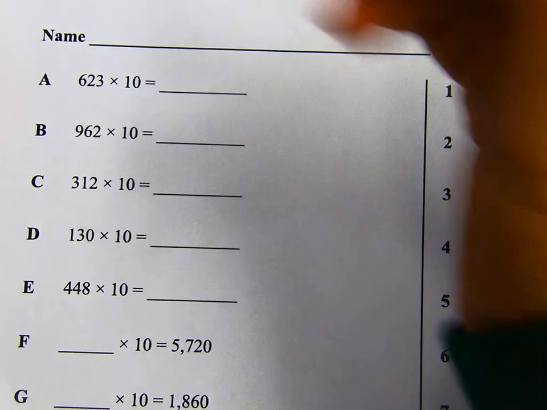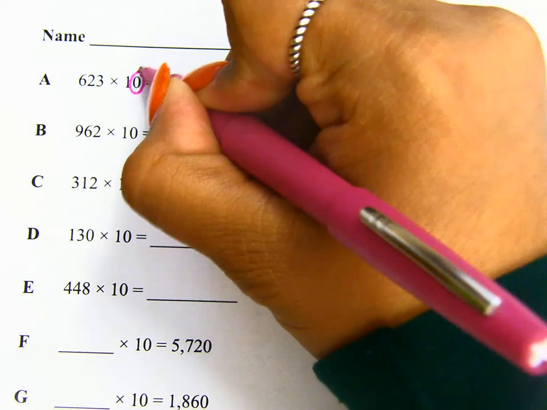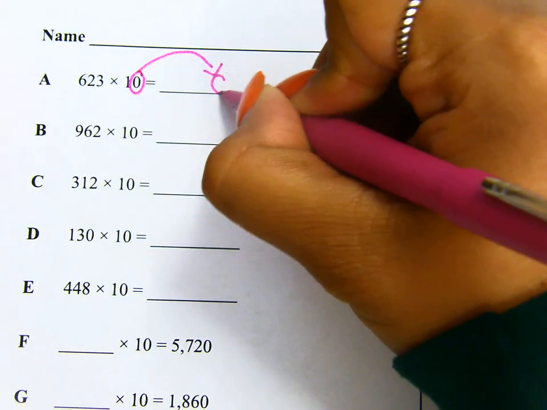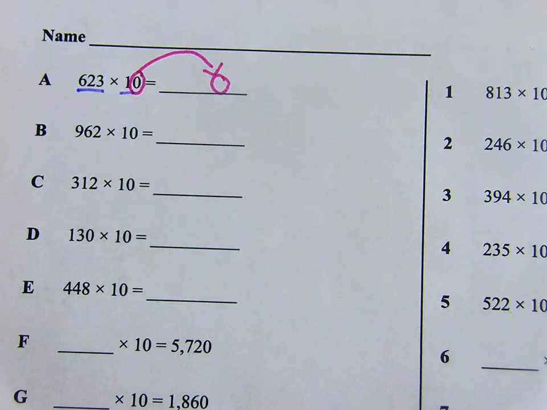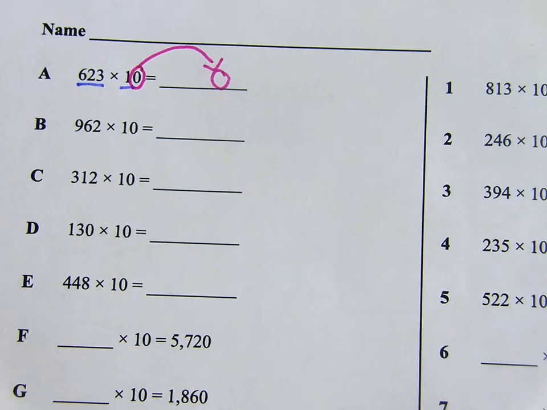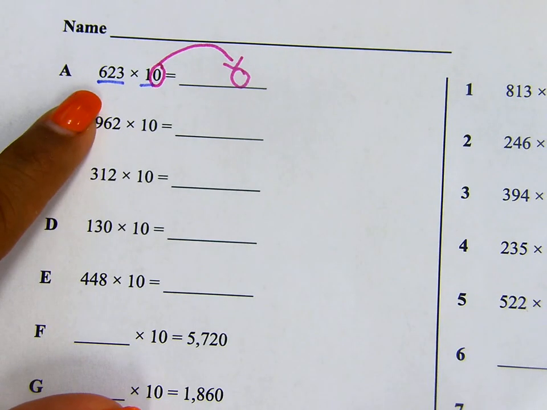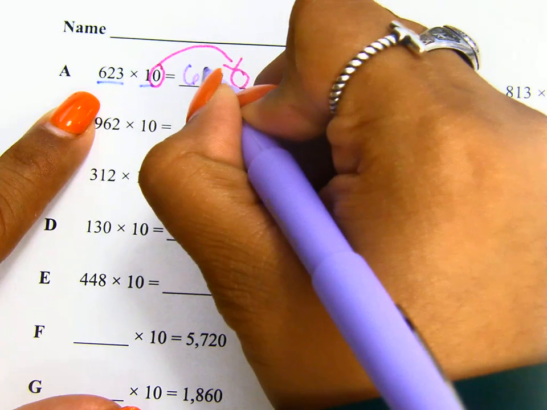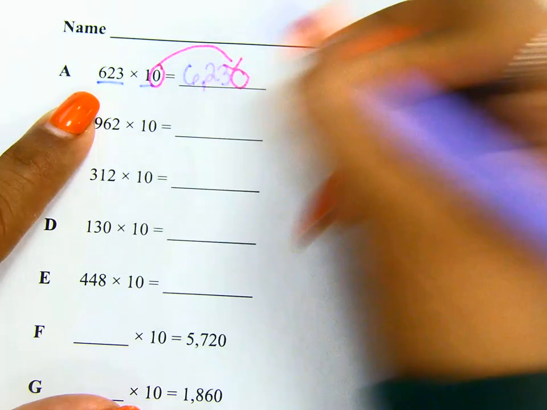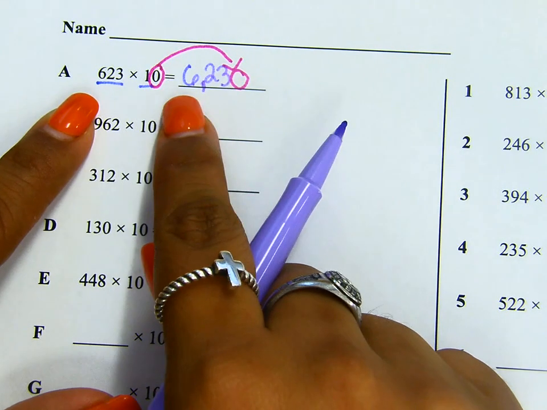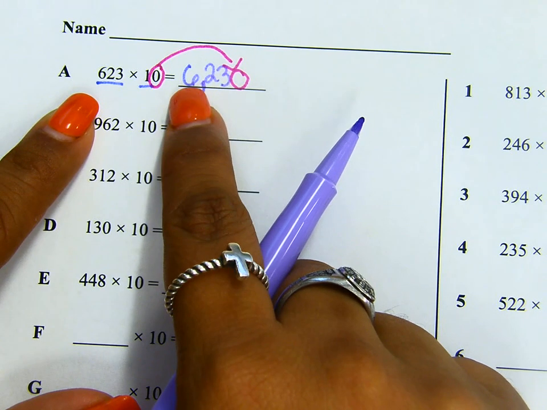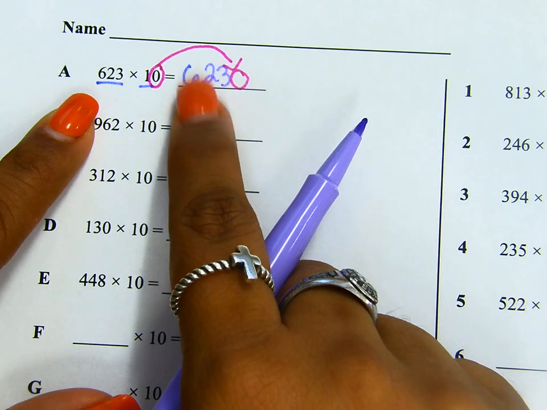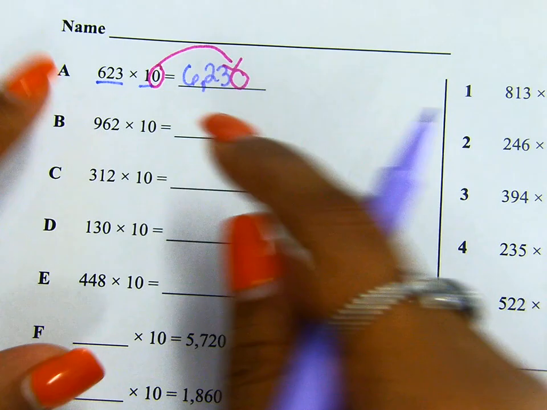I'm first going to take this 0, move it over here. Now I'm going to look at 623 and 1. Remember, guys, no matter how large the number, if it's multiplied by 1, it is that number. So 623 times 1 is 623. So that means that 623 times 10 is 6,230. Because remember, we are still counting this as a regular number. Now look, I have 4 digits here. If I have 4 digits, I know that's in my thousands place and I have to include my comma.